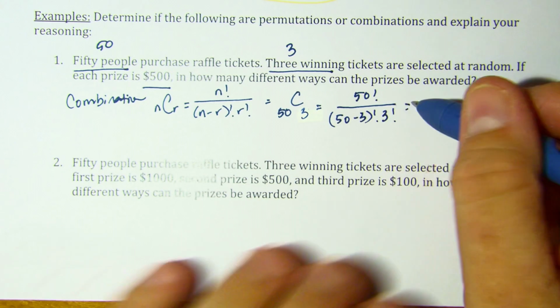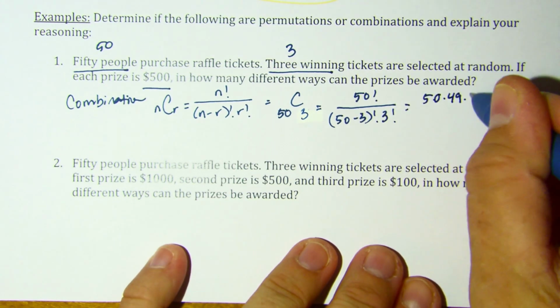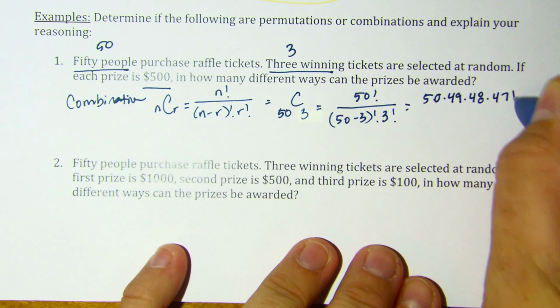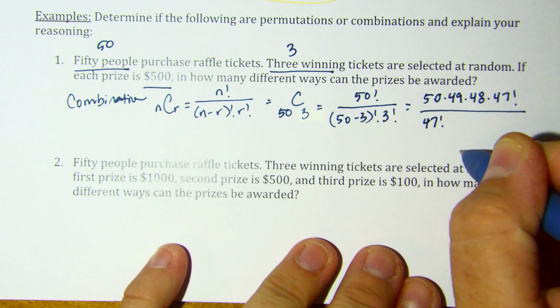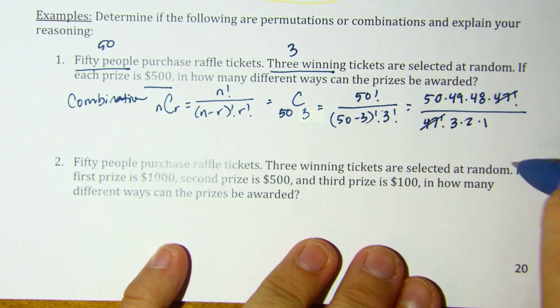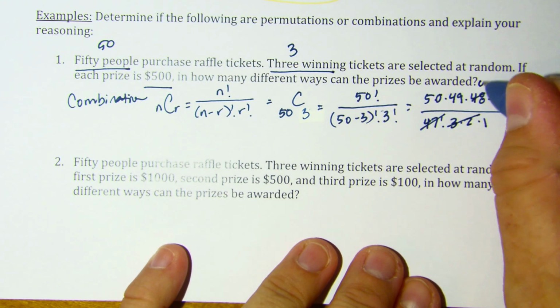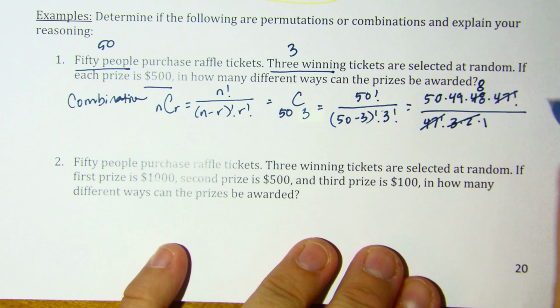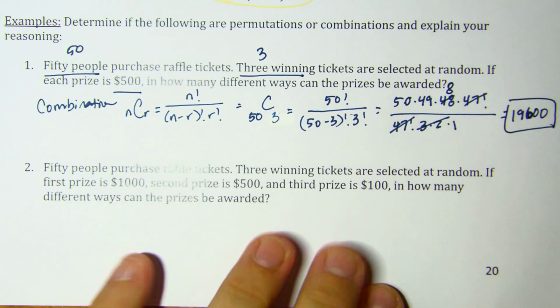So 50 factorial is 50 times 49 times 48 times 47 factorial. And then 50 minus 3 is 47. And then 3 factorial is 3 times 2 times 1. So the 47 factorials will cancel. 3 times 2 is 6, and 48 divided by 6 is 8. So 50 times 49 times 8 is going to give us 19,600. So there's that many ways that can occur.